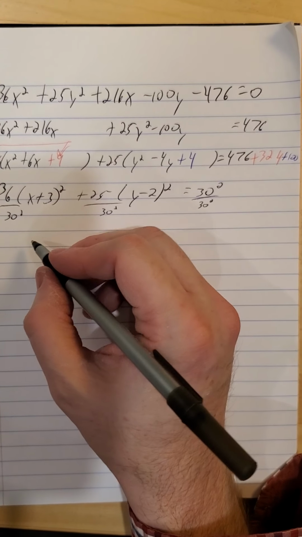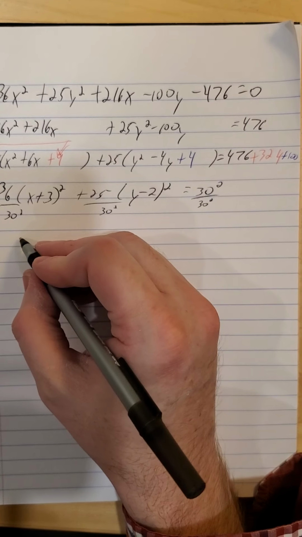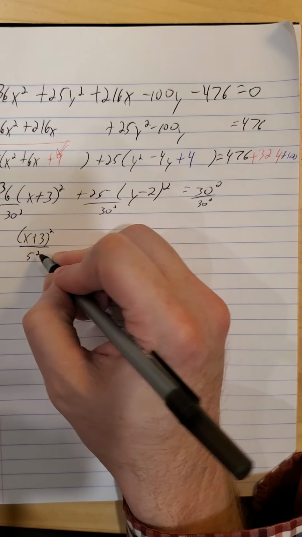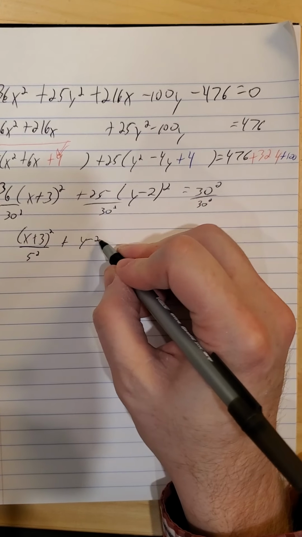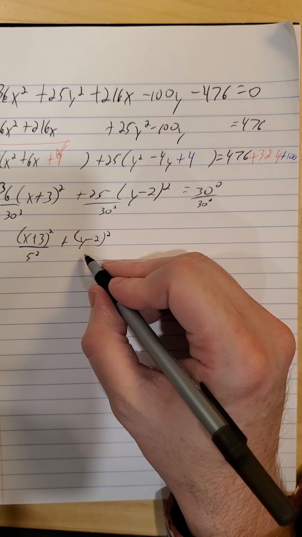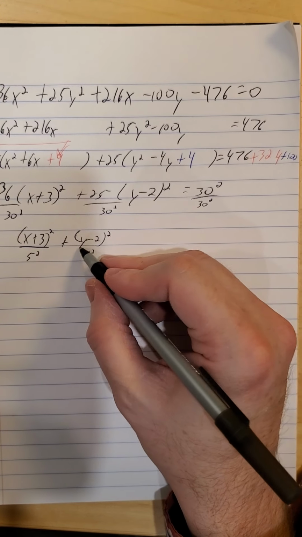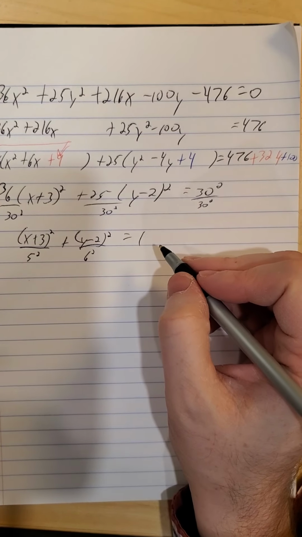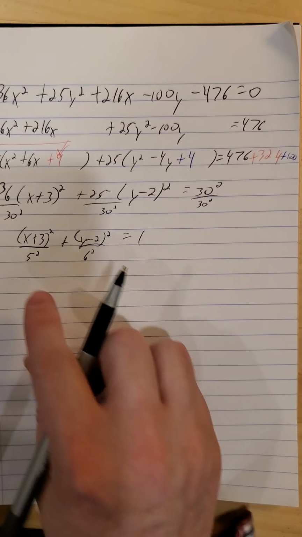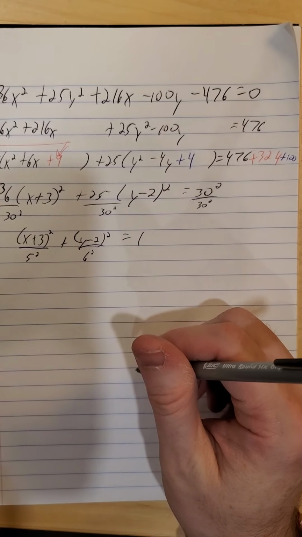So 6 squared over 30 squared is 5 squared, so we have (x plus 3) squared over 5 squared or 25 plus (y minus 2) squared. 5 squared over 30 squared is 6 squared. Equals a 1. If you have it as 25 and 36, that's fine as well.